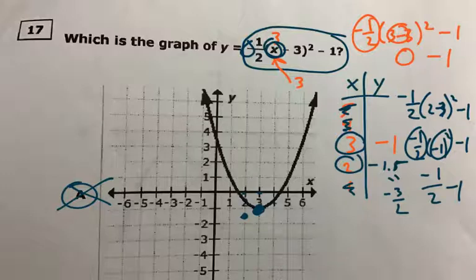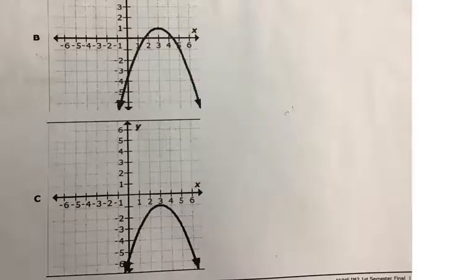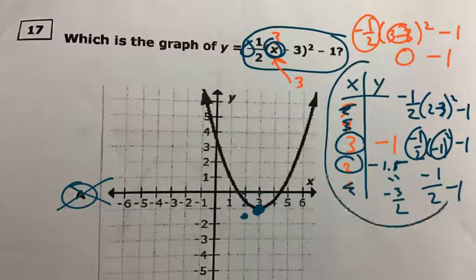Again, all we have to do is find the one that matches those 2 points. So if we look at B here, 3, positive 1 is there. That can't be right. This one, choice C, has 3, negative 1, and 2, negative 1.5 is right there. So this is really the only one that matches. If we looked at choice D, that one didn't match those same 2 points. Okay? So the bottom line, guys, you've got to be good at making tables. You're going to be doing more and more tables as the functions get more complex later on in mathematics, okay? So pause the video if you need to on this one.